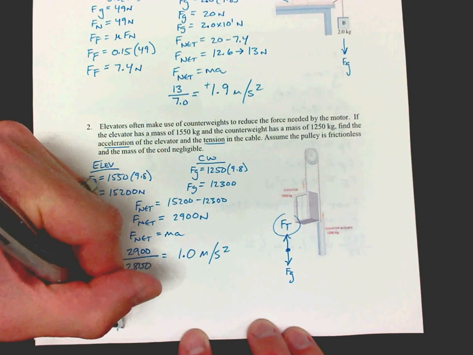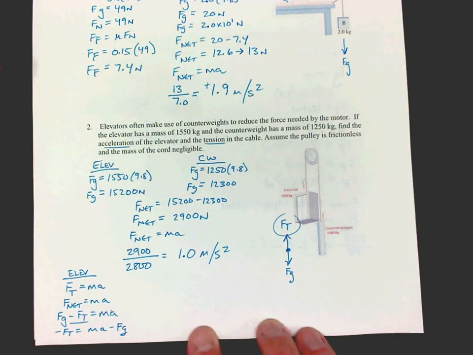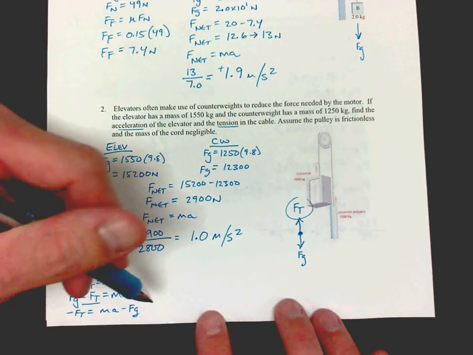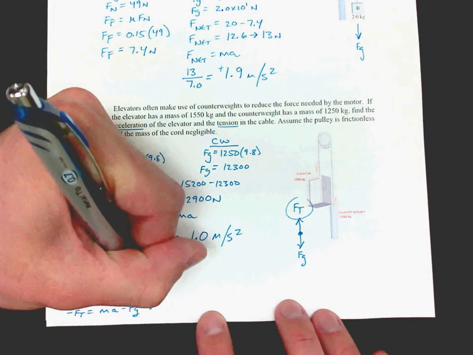Starting to run out of room here. I'll try to squeeze things in. Actually, maybe I'll just transfer them straight over. So we'll take this equation, I'll plug numbers in, and we'll go from there.